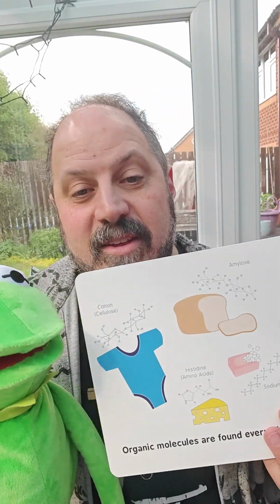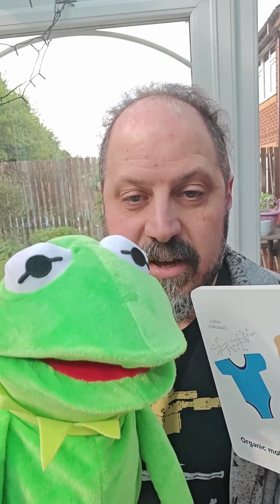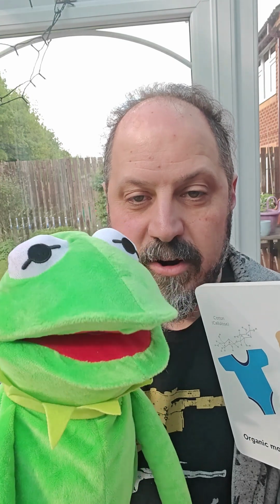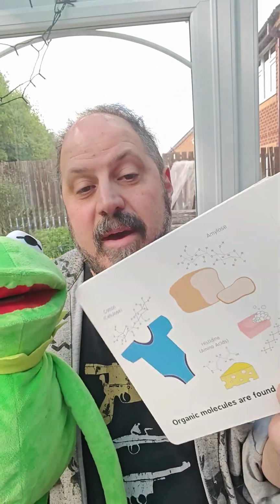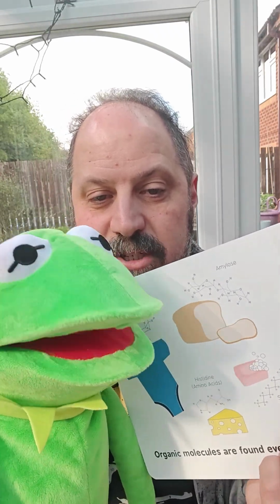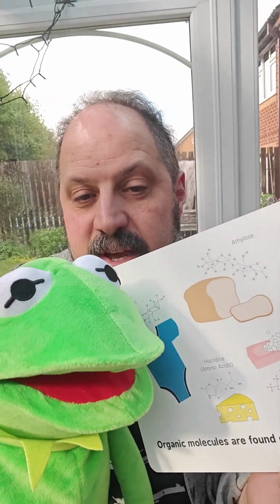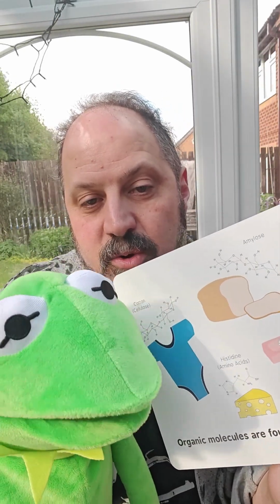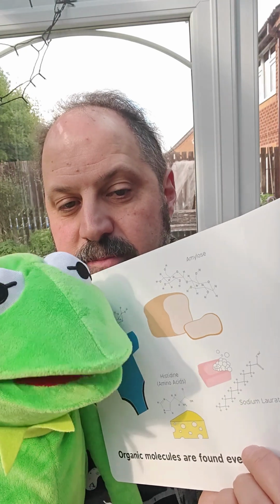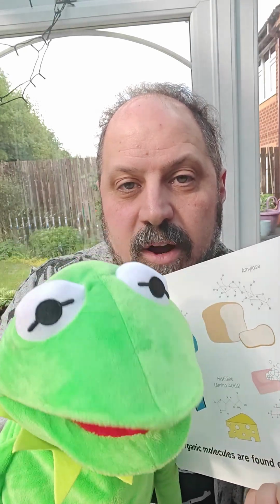Yay, vanilla frosting. Other things, oh look, this is really important. Cotton, which is cellulose, is made out of carbon chains. And you know how important that is, Leon, because if you don't wear cellulose, you get a rash. That's right. Amylose, which is found in bread! I love bread. Bread is tasty. It makes sandwiches. And also histidine in amino acids. Those can make up things like cheese and other stuff. Histamine can also create allergies too, but we eat it. And then sodium laurate. That's used for soap, which you use to wash yourself.